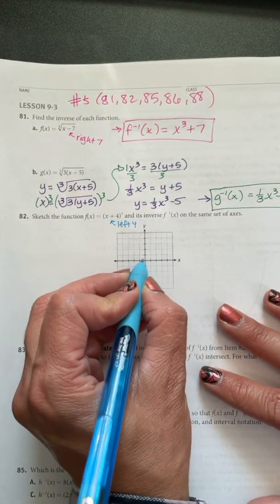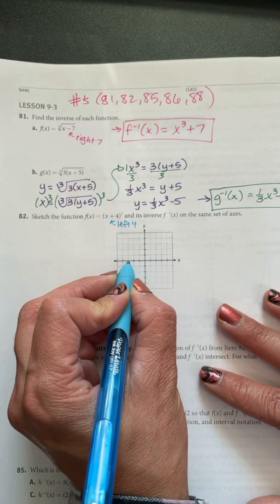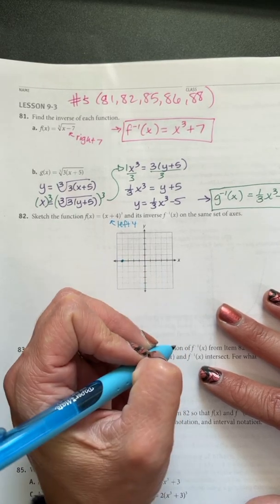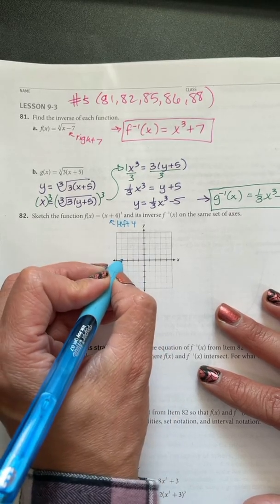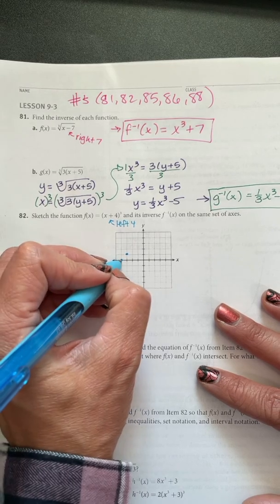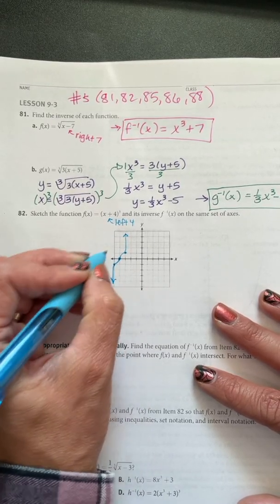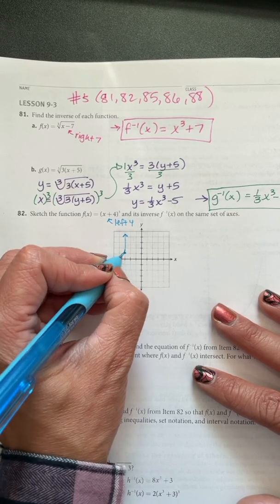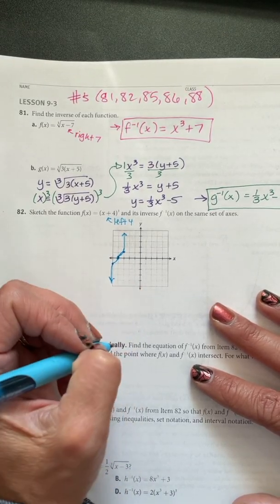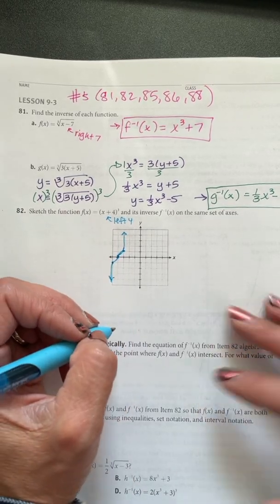So the cubic, well, all of them start at 0, 0. Go to the left 4. 1, 2, 3, 4. And the parent function has a point up 1 over 1 to the right, down 1 over 1 to the left. And we know that it goes like this, like this. So I should have made this more curvy this way, but that's okay. All right, so there's my cubic, x plus 4 quantity cubed.